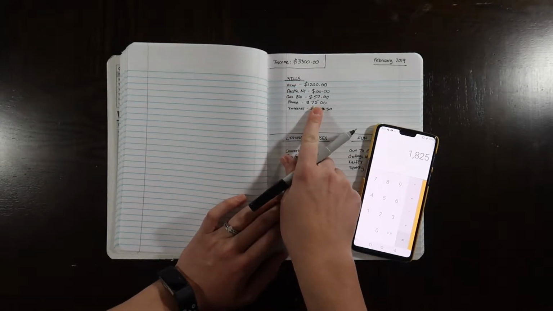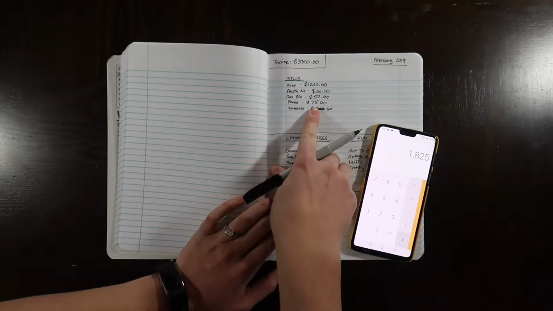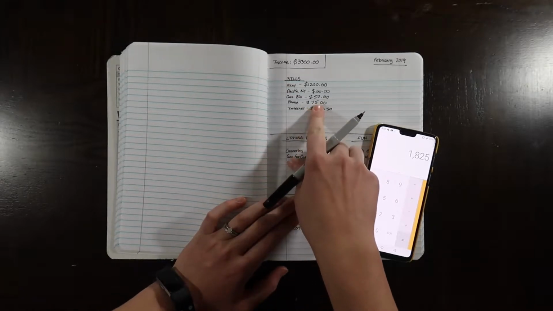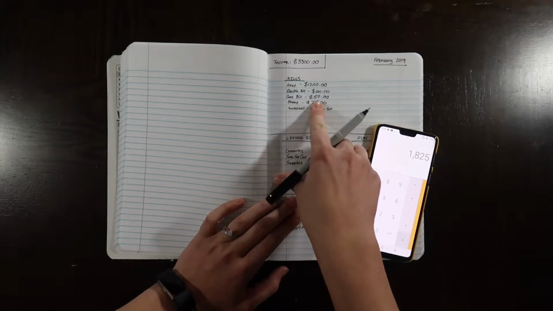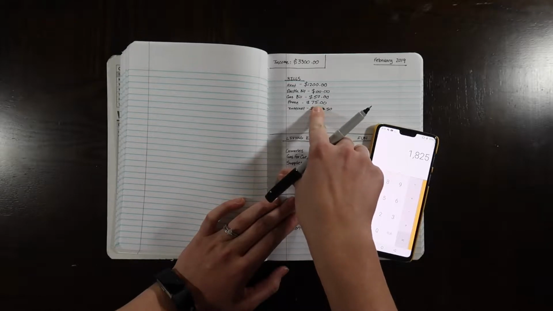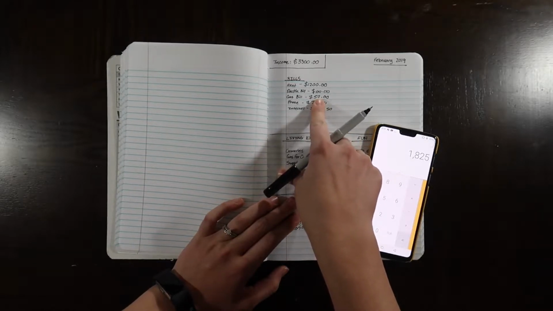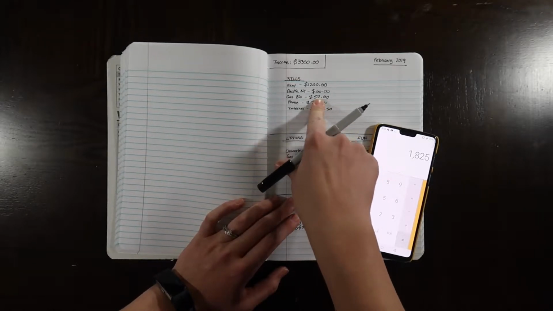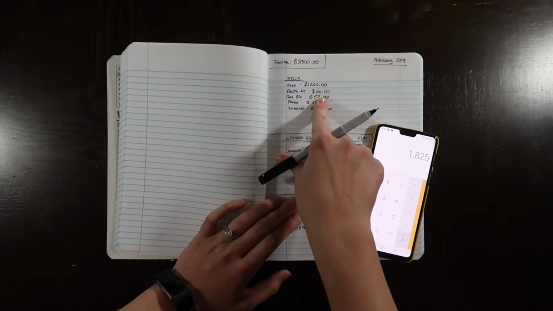So if your phone bill is actually $72.21, you need to make sure you're writing in $72.21. This should never be a rounded number if you have an exact bill. You only want this to be a rounded number if you're not totally sure month to month what it's gonna be. This is just your best guess.